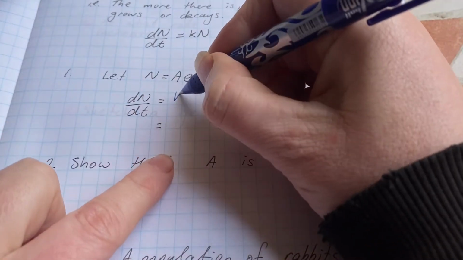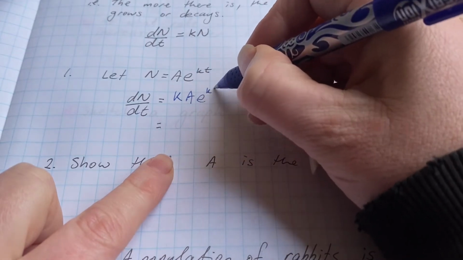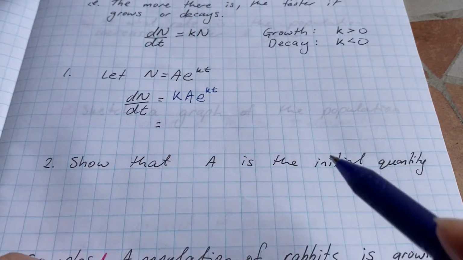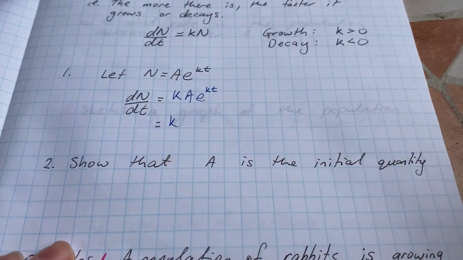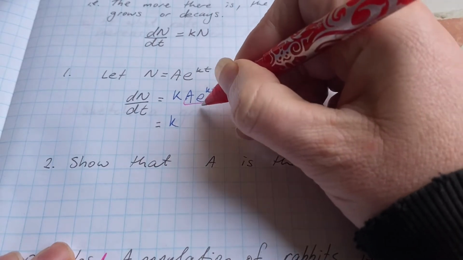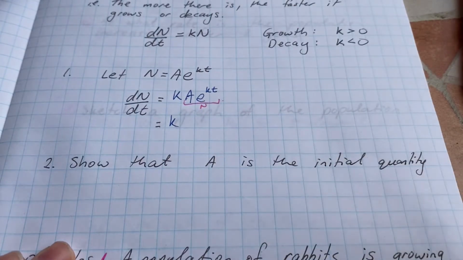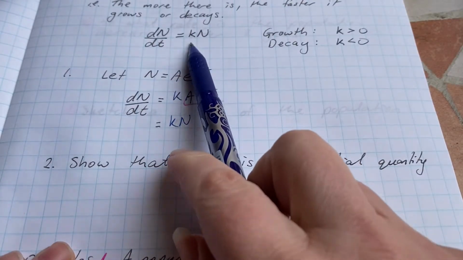So the derivative is k times, and the derivative of e to the x is just e to the x. So that's the chain rule. Now we can see that this whole thing right here is equal to n. So the result of that is that the derivative equals k times n, which is this formula.